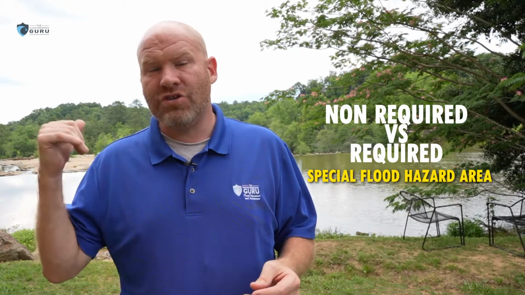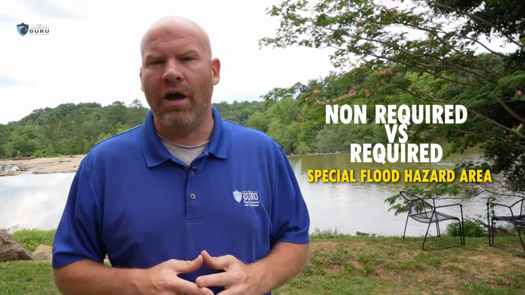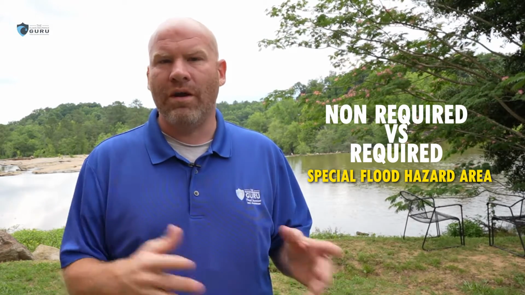First of all, let's talk about flood zones, and we're talking about non-required versus required, special flood hazard area. Like you see here right behind me, we're in an AE flood zone. That's a 100-year flood zone. Does this mean that it's only going to flood every 100 years? No, absolutely not. It strictly means it's a probability of 1 in every 100 chances.